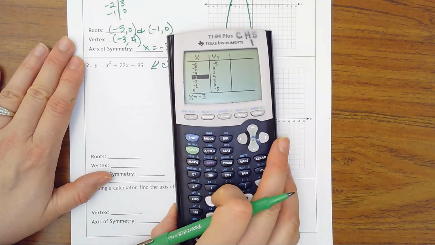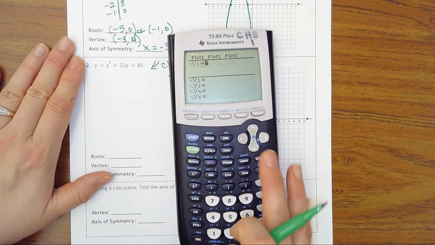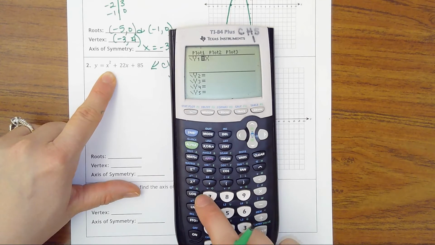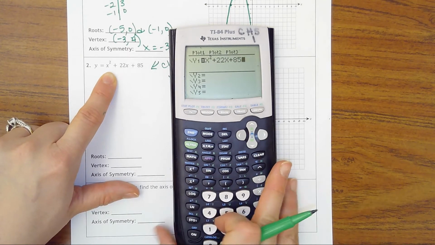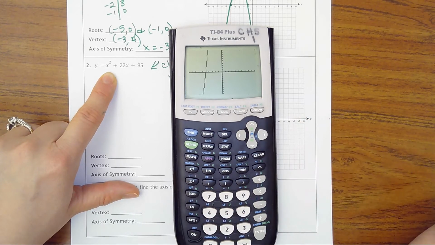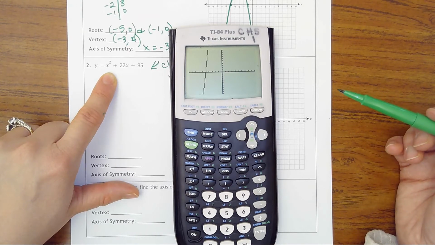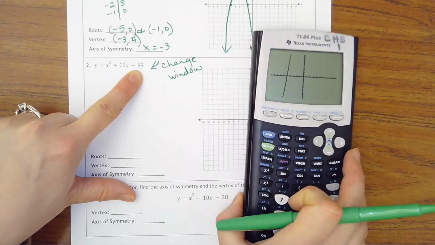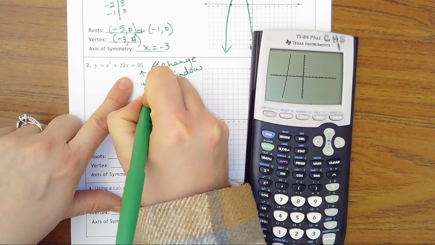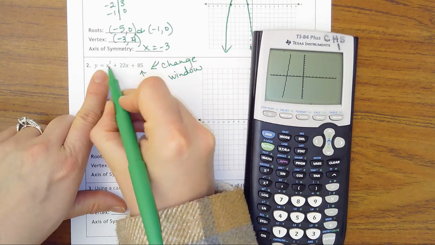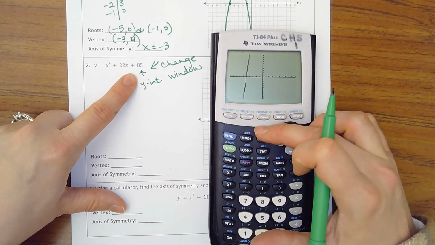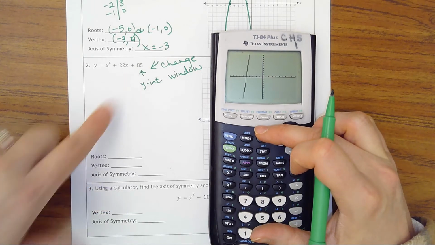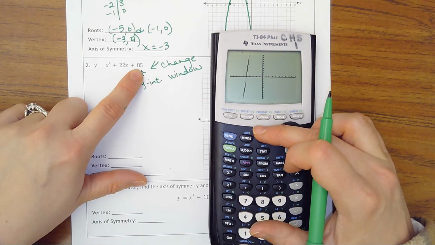Okay, so go back to y equals, clear out your function. We're going to type in x squared plus 22x plus 85. Go to graph. So I see part of it, but I can't see all of it. Well, this is always your y-intercept. Y-intercept is where your x is 0. So this is 0, this is 0. You're left with 85. So that kind of helps me know what I need to go to in my y values. So let's go ahead and go to window.